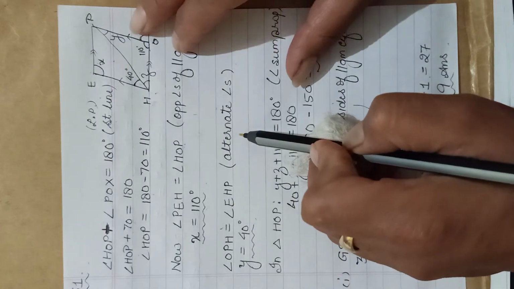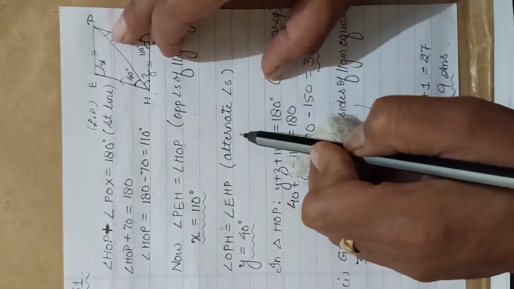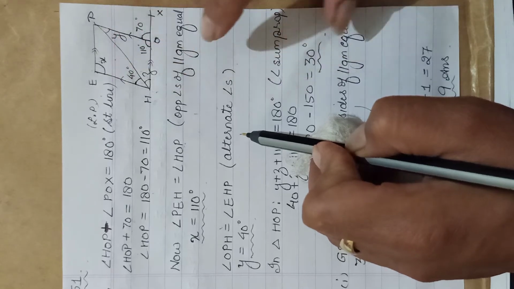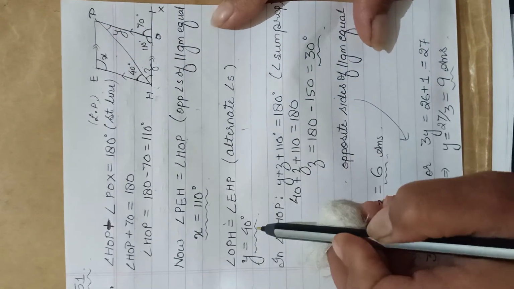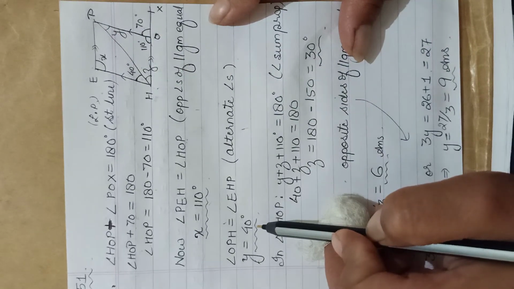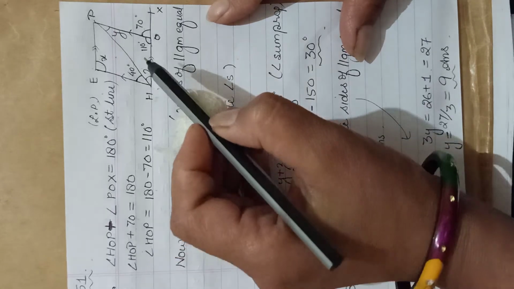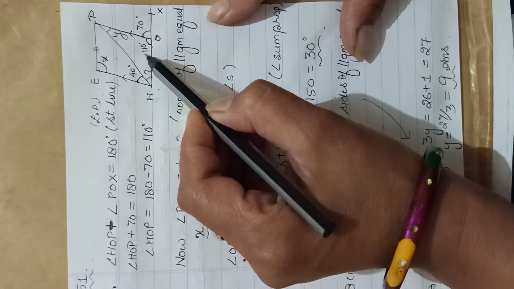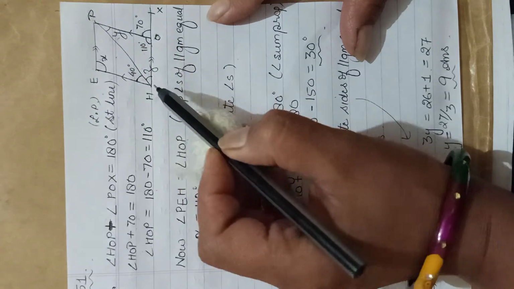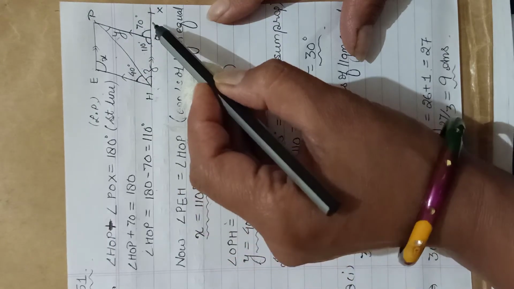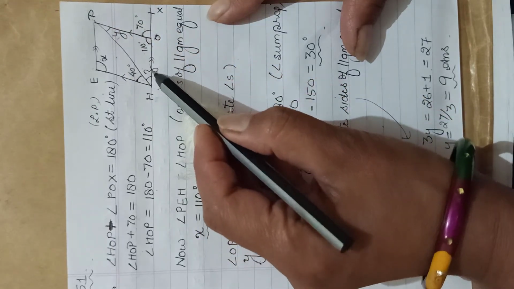The reason would be alternate angles. These two lines will be parallel, so these are alternate angles. So y has come out to be 40 degrees straight away. Now we know the measure, this 110 taken out, this y 40 worked out. You're left with unknown z, that is, this is a triangle in which you do not know the third angle.